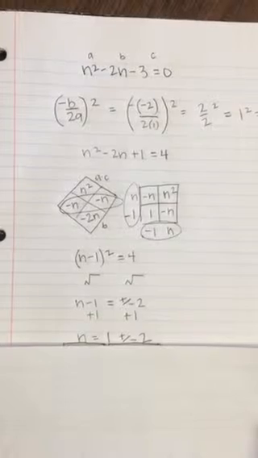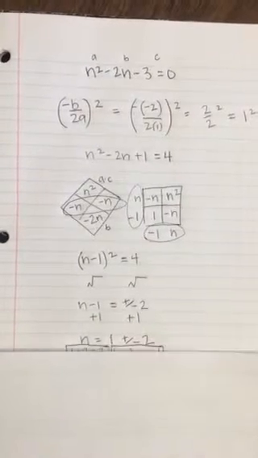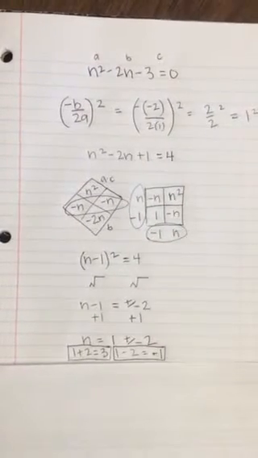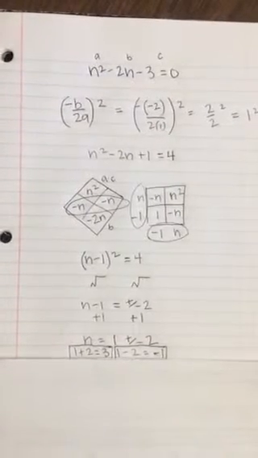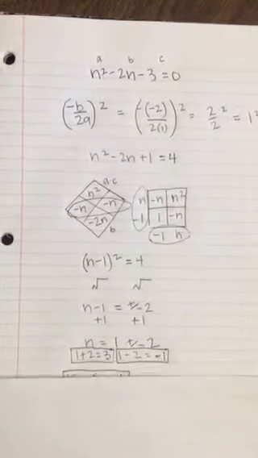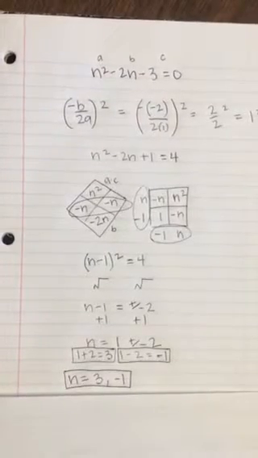Then you have to figure out what n really equals. So you're going to take 1 plus 2, and that's going to equal 3. Then you're going to take 1 minus 2, and that's going to equal negative 1. Then your final answers will be n equals 3 and negative 1.